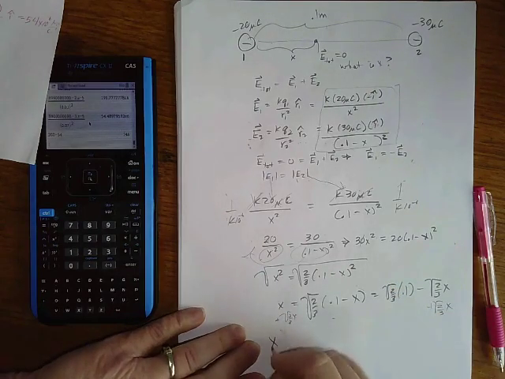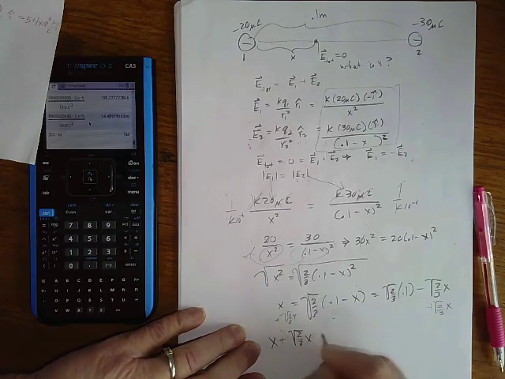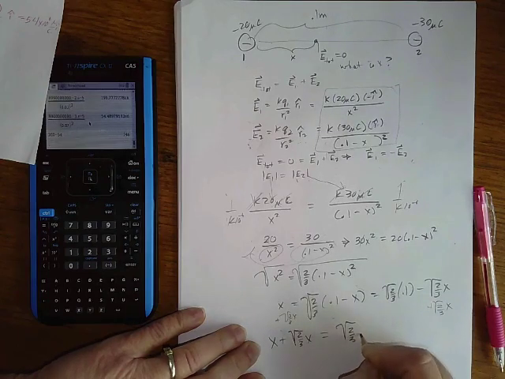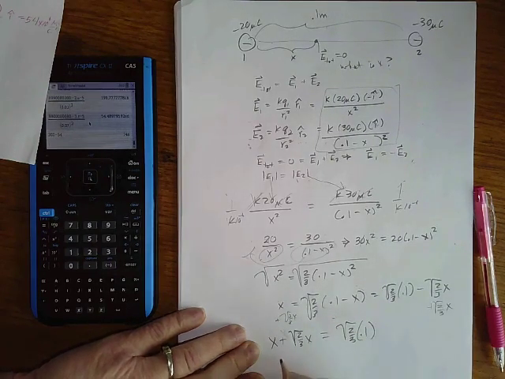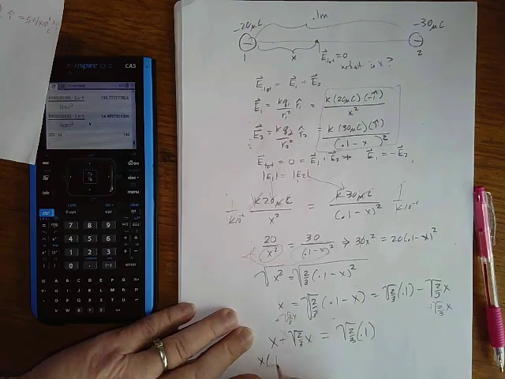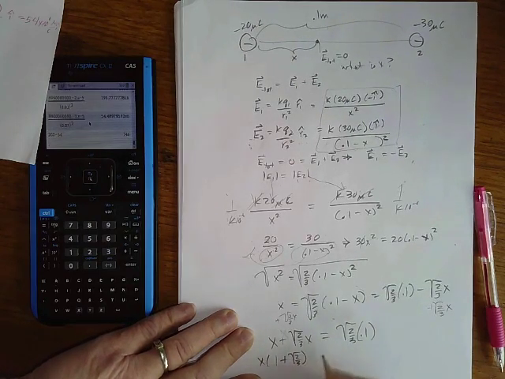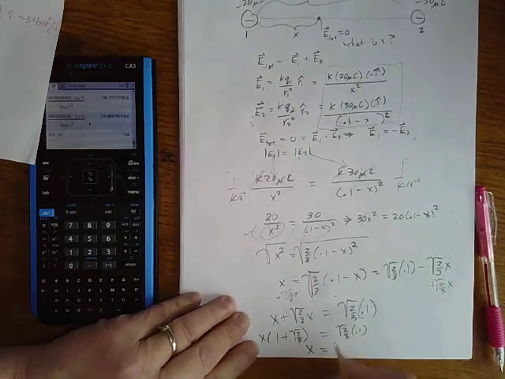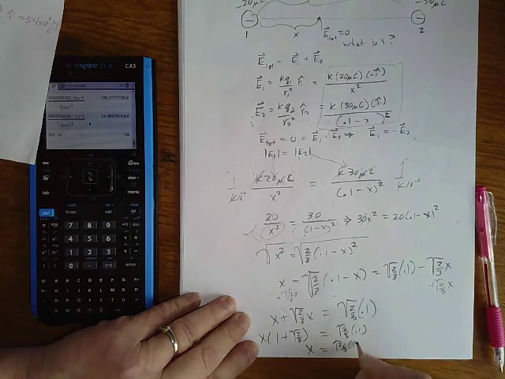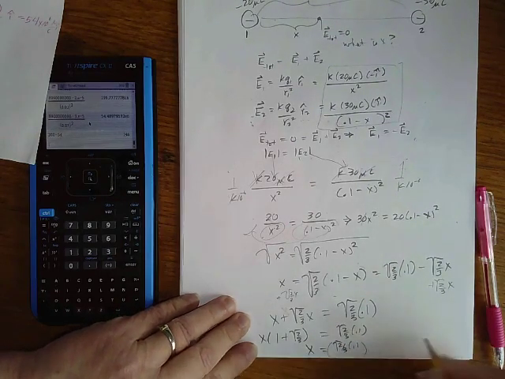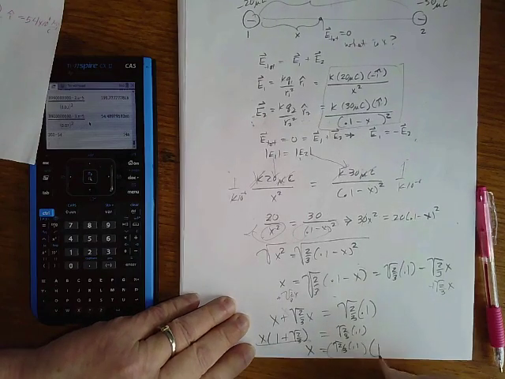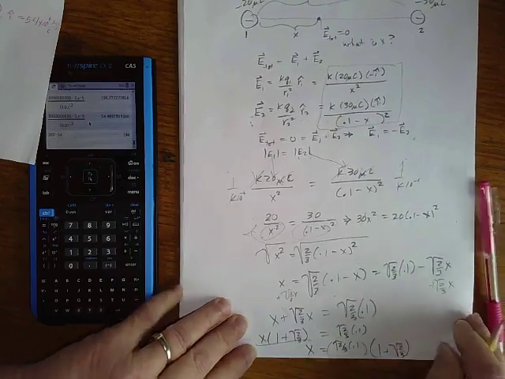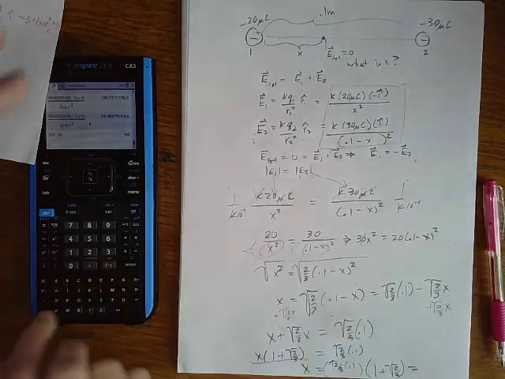And so we end up with x plus square root of 2 over 3 x equals square root of 2 over 3 times 0.1. And so factor out an x: 1 plus square root of 2 over 3 equals square root of 2 over 3 times 0.1. So x equals, running out of room, hopefully it's not off the screen, square root of 2 over 3 times 0.1. That's the top, and divide through by 1 plus square root of 2 over 3. However you like to do your algebra, do your algebra.